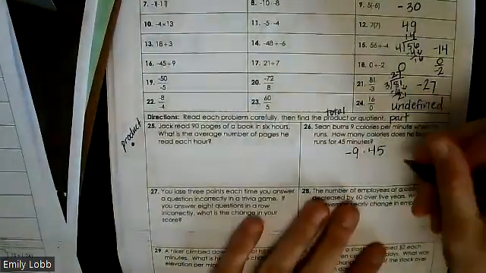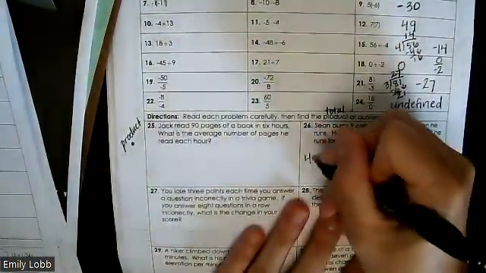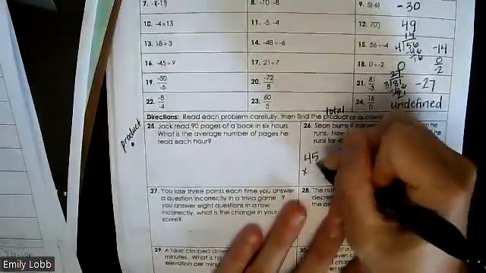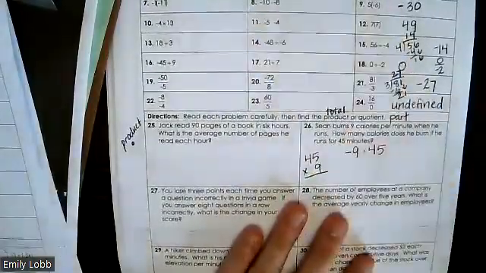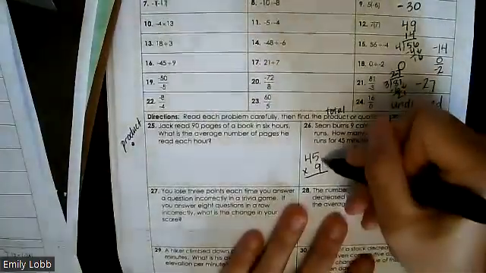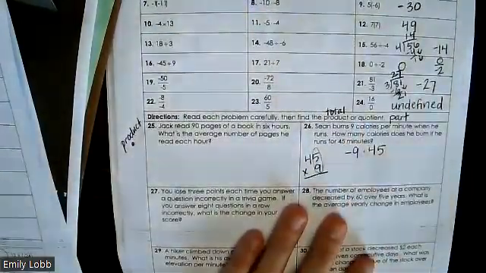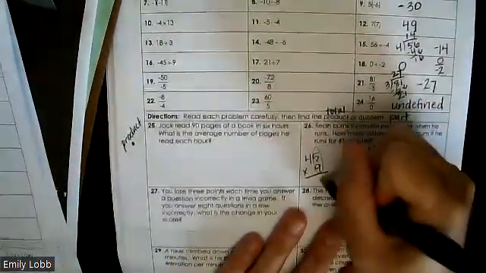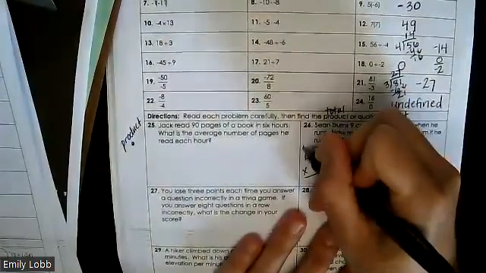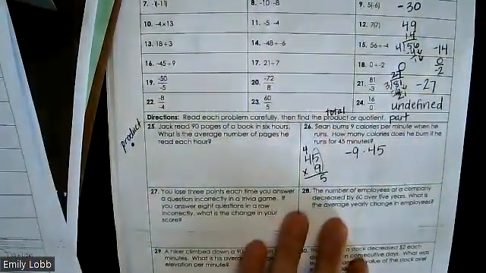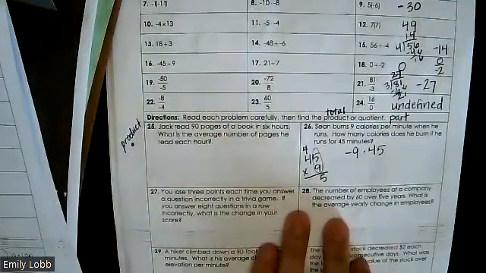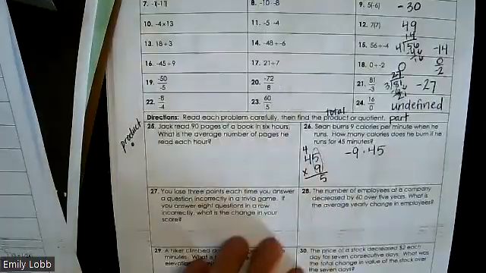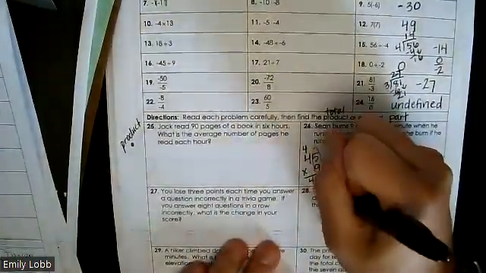So we want the total number of calories. I have to rewrite it so that I can think this through. 9 times 5 is 45. So I'm carrying my 4. What's 9 times 4? 36 plus that 4 is 40.